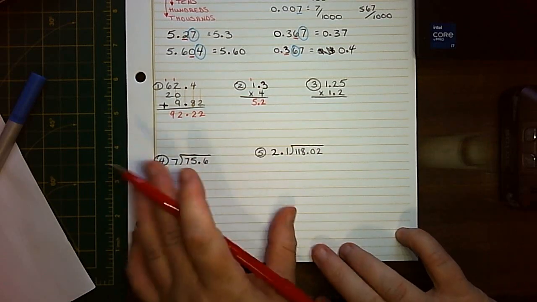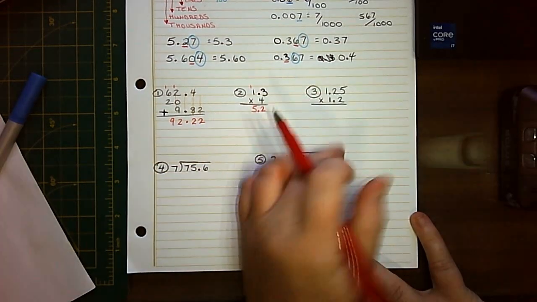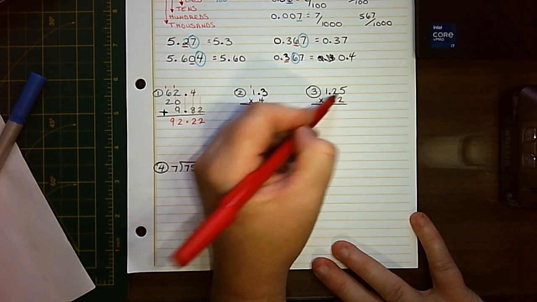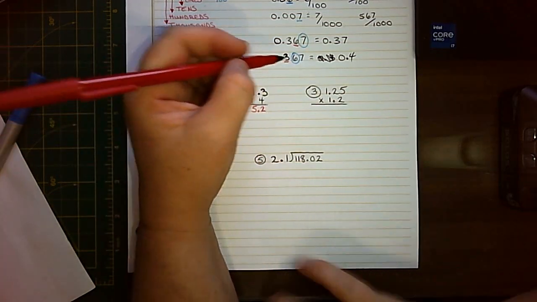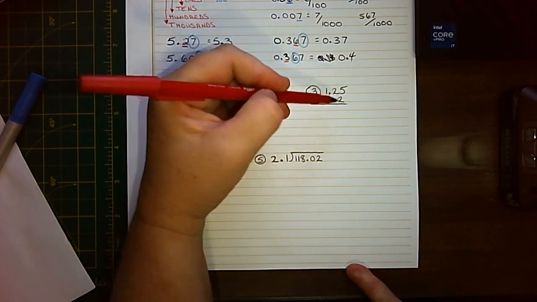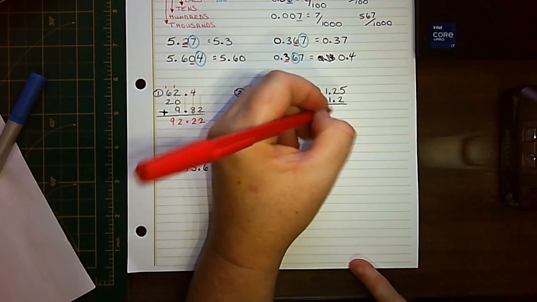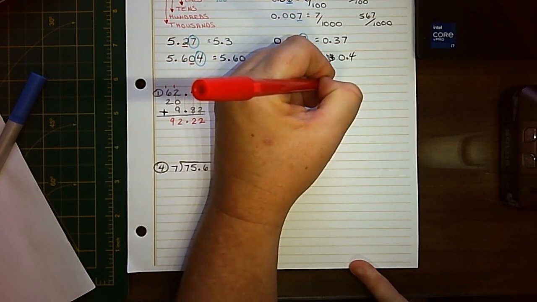All right. We'll come over to this one here. Now, we can ignore the decimals for the moment and just pretend we have 125 multiplied by 12. Right? So let's do this one. We're going to go 2 times 5. Right? We get 10. Drop the 0. Carry the 1.